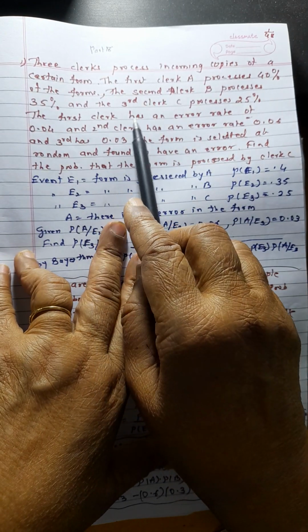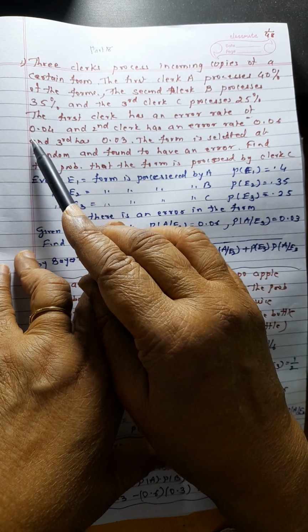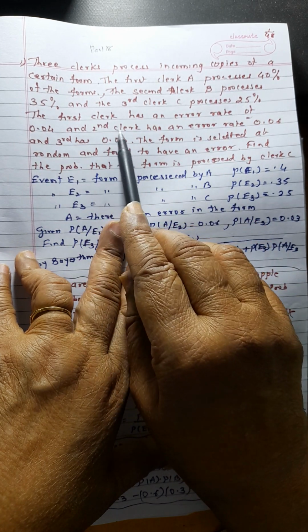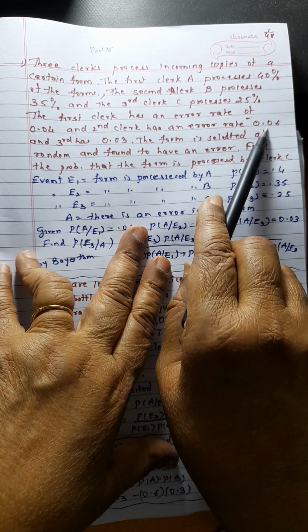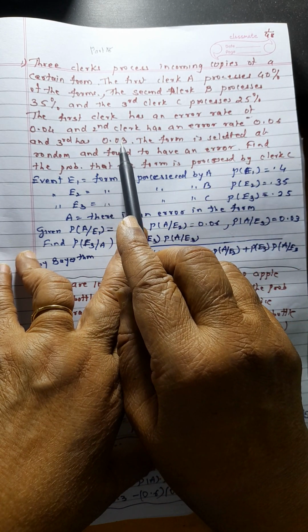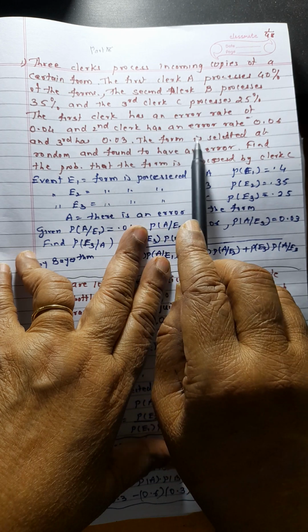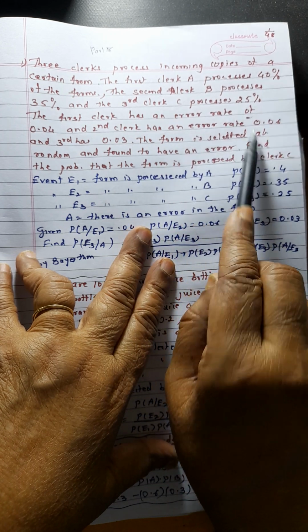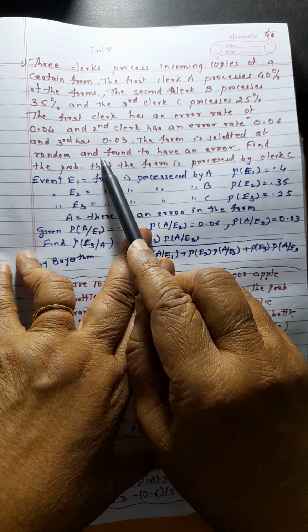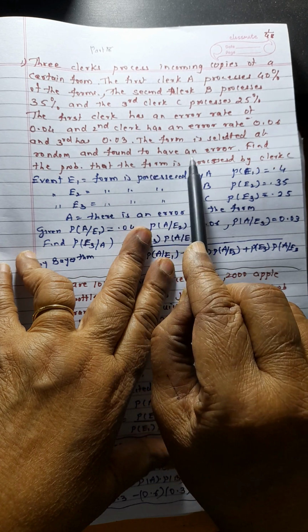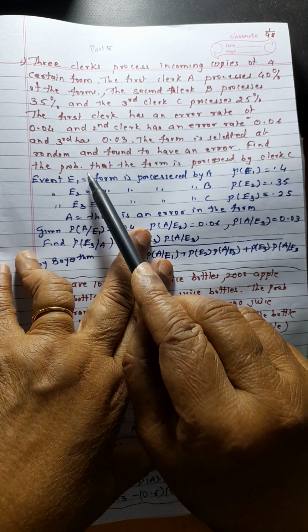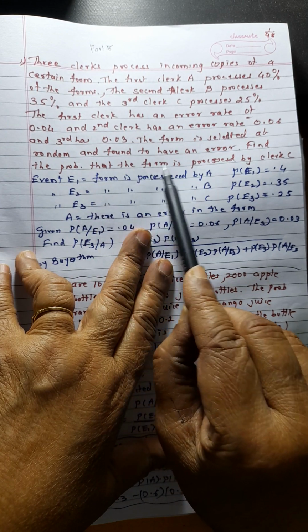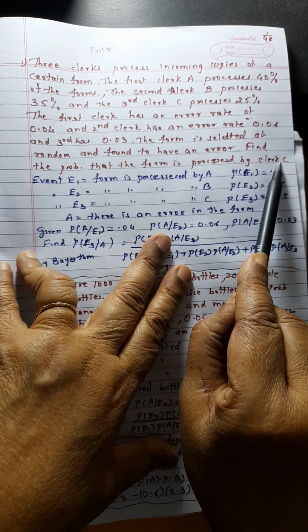The first clerk has an error rate of 0.04 and the second clerk has an error rate of 0.06 and third has 0.03. The form is selected at random and found to have an error. See here, found to have an error. Find the probability that the form is processed by clerk C.